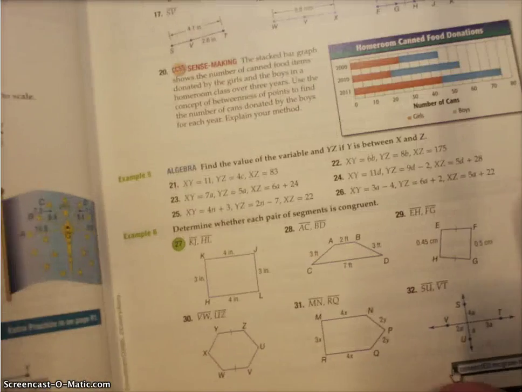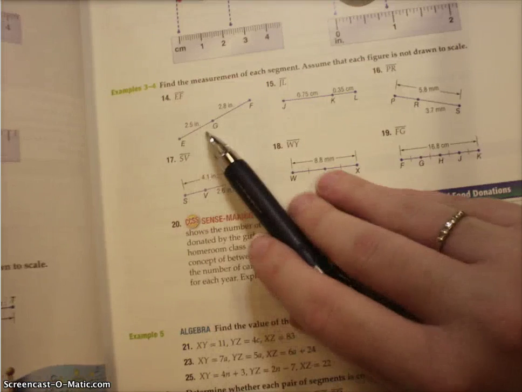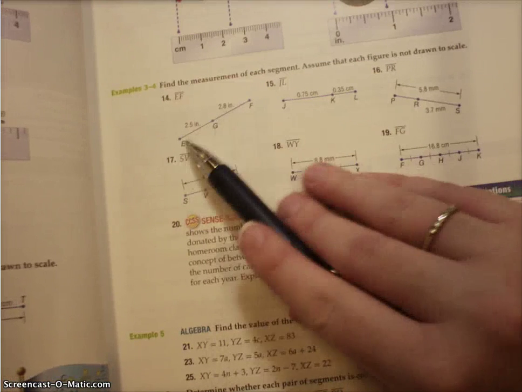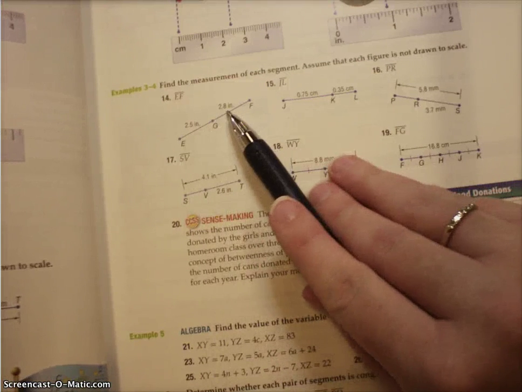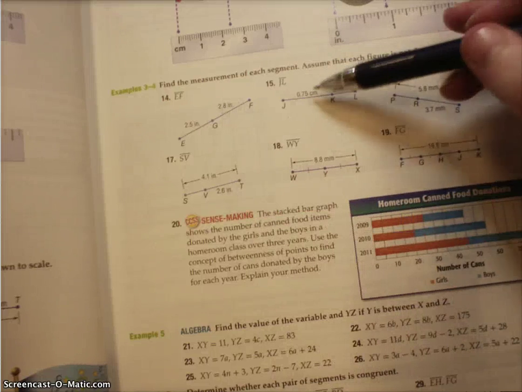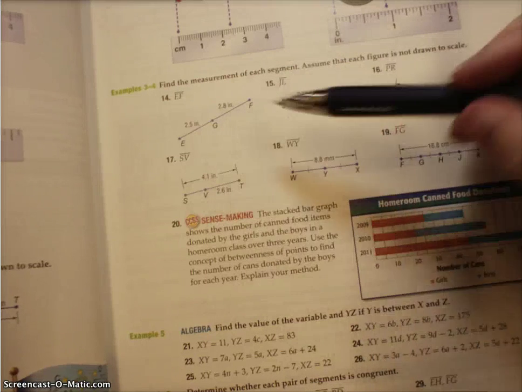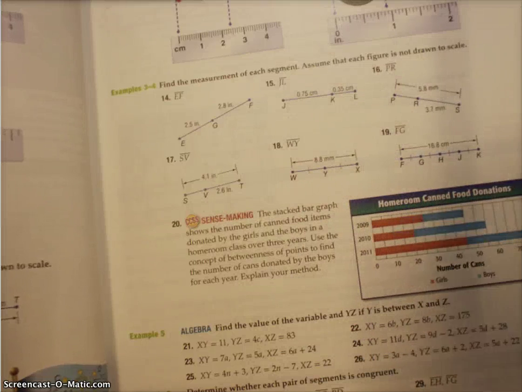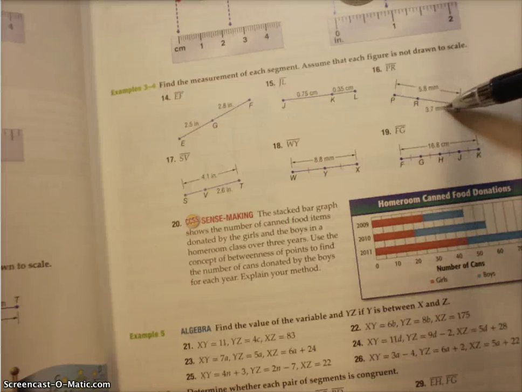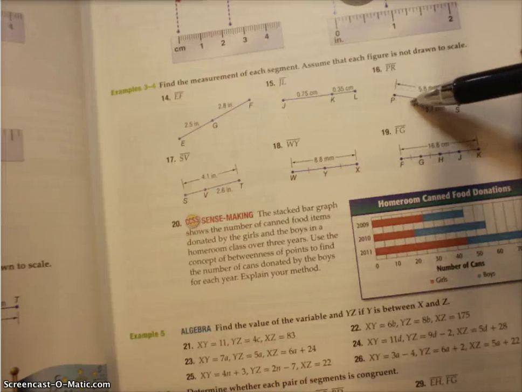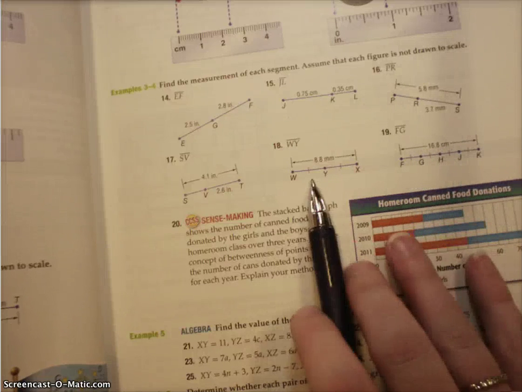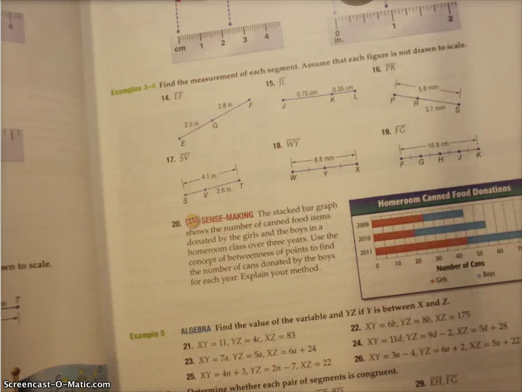So let's look at some of the practice problems. Question 14 would just be simple addition. Same with 15. 16 and 17 are the first that you see some subtraction. They give you the whole and one part, so you would subtract to find the other part. And then 18 and 19 we just talked about are your congruent examples.